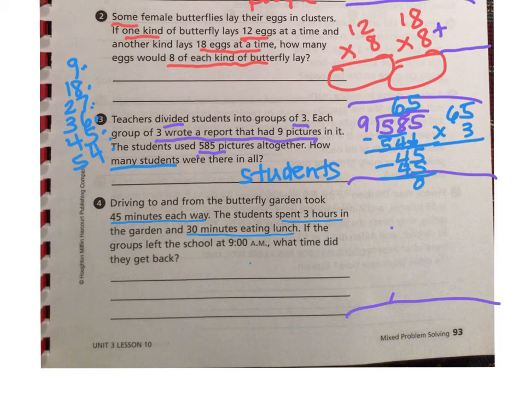Okay, so we're going to break it down. This is a multi-step problem just like the other ones. The first thing that we need to do is figure out how much time they spent. Then we're going to figure out from 9 a.m. how long they were gone. Okay? So let's start it.